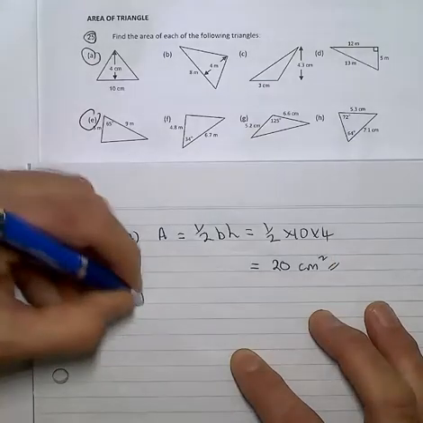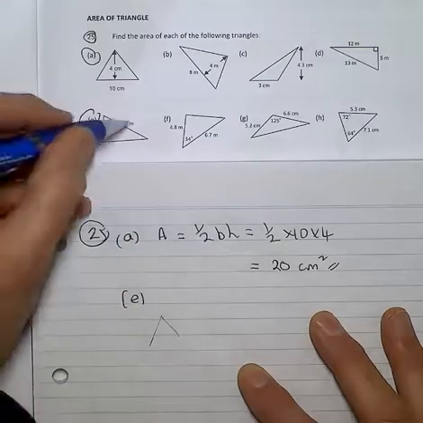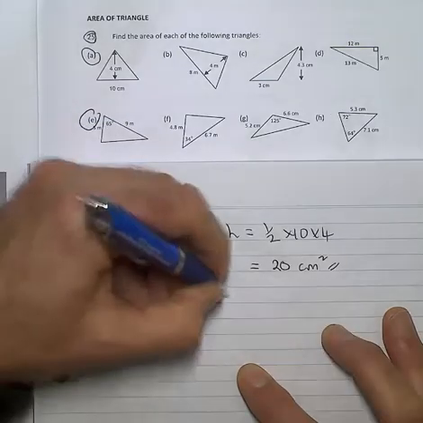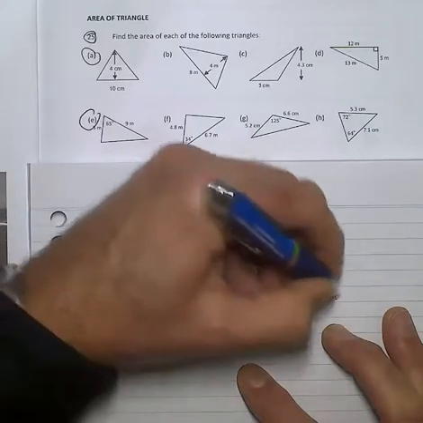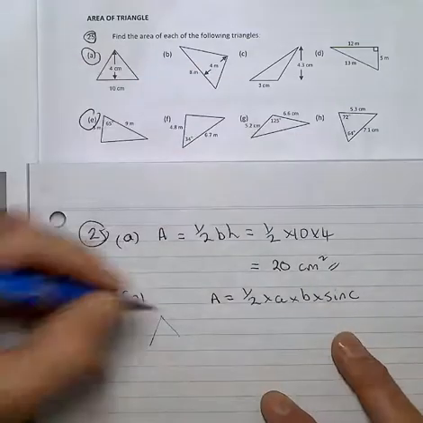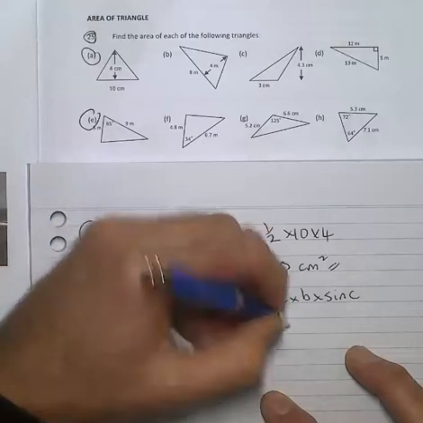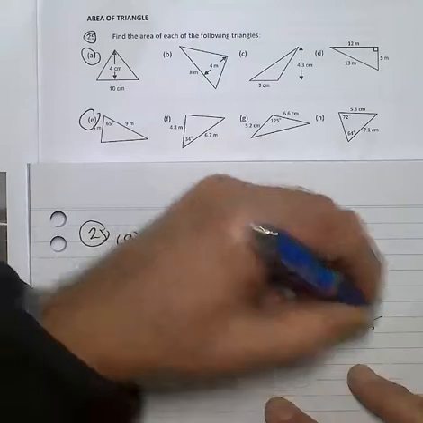In the case of E, we've got that hinge scenario. We've got two side lengths and the associated angle. This is a half times A times B times the sine of C. So half by 5 by 9 times the sine of 65.